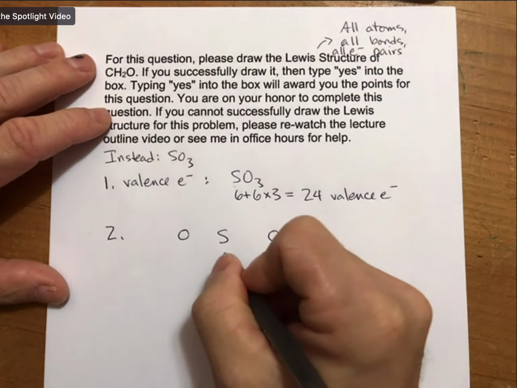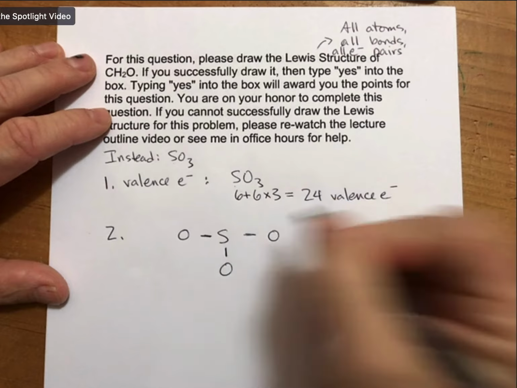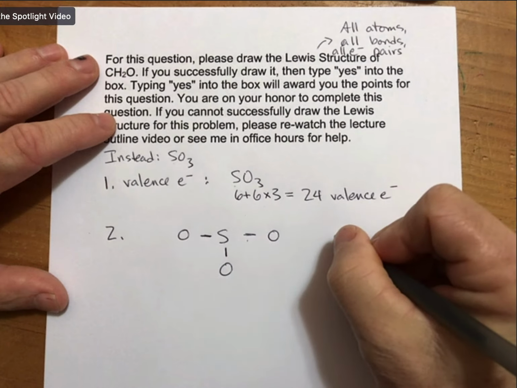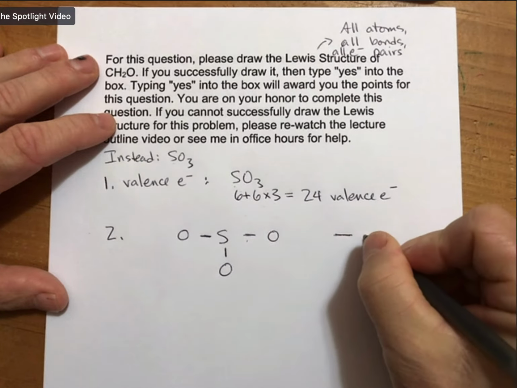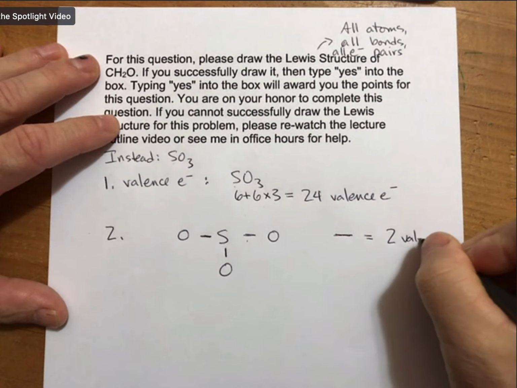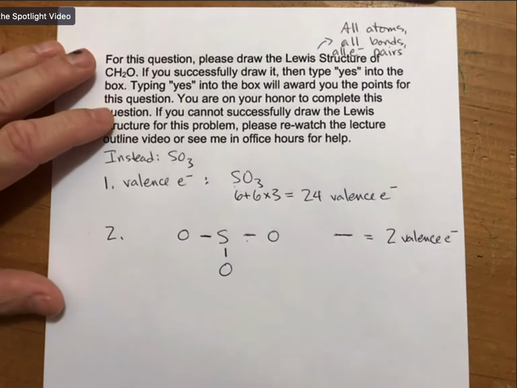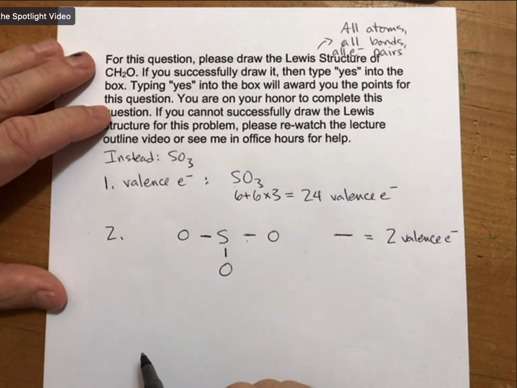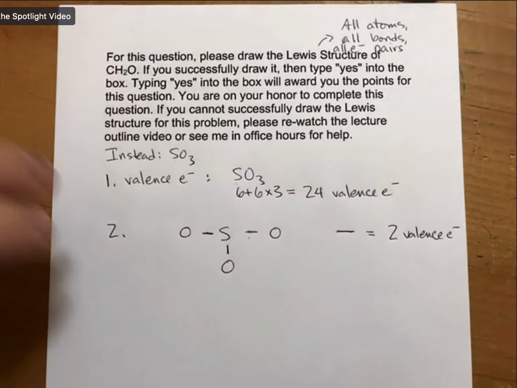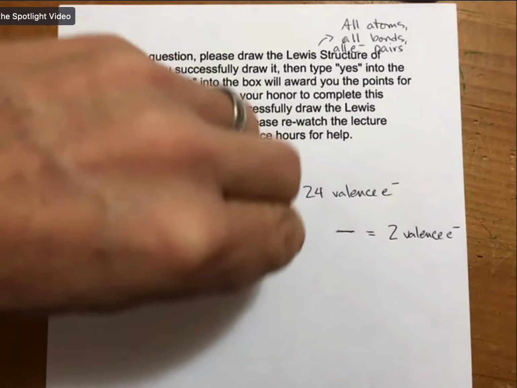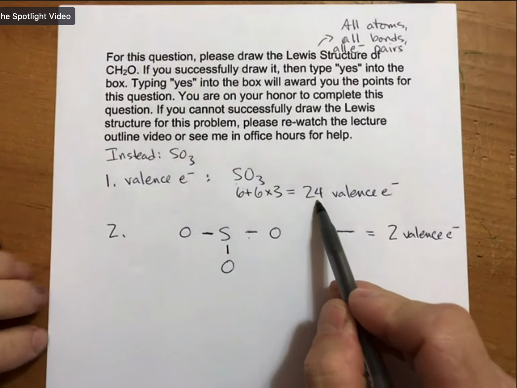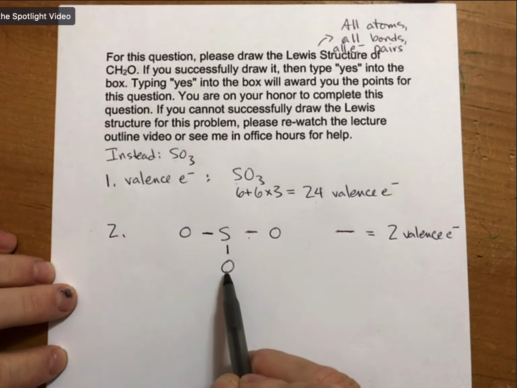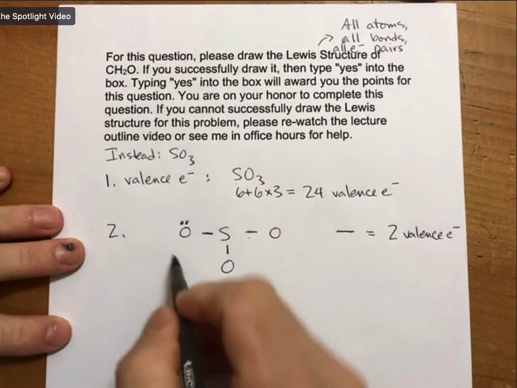Step 3 is to connect the atoms by single bonds. So each single bond represents 2 valence electrons. So let's see, this bond equals 2 valence electrons. And so far I have 6 valence electrons in my Lewis structure. From there, the way I put it is that you sprinkle the rest of the valence electrons around until you get to 24 by completing octets on outside atoms first.